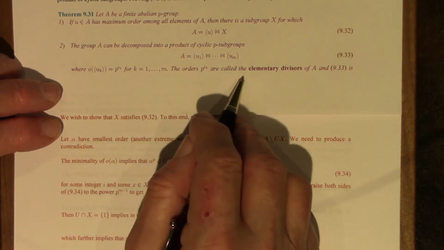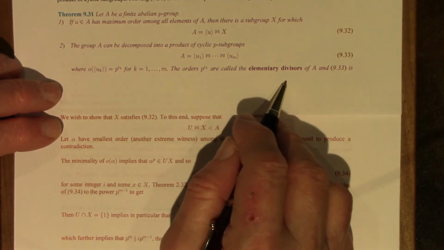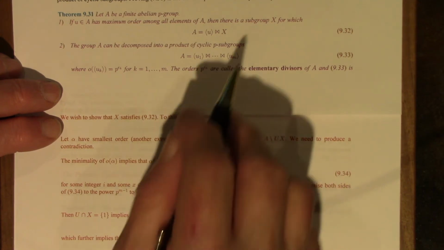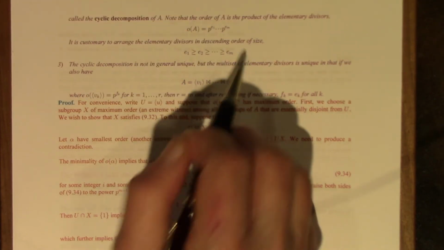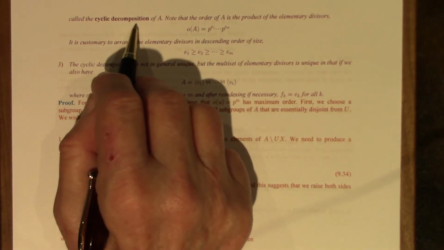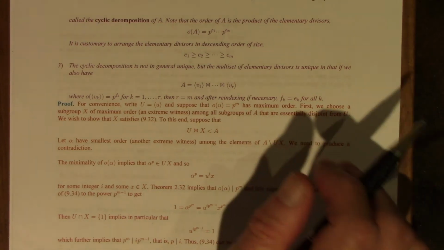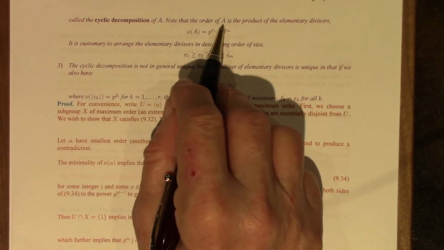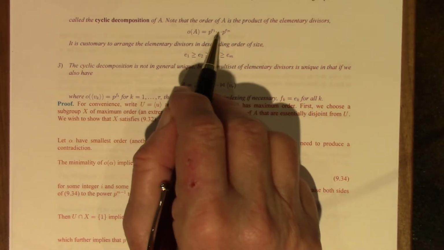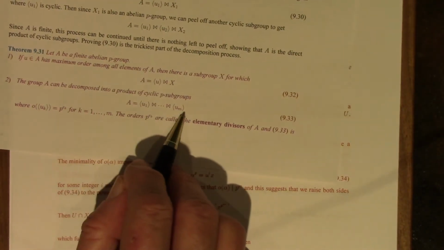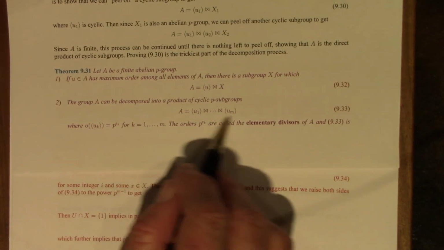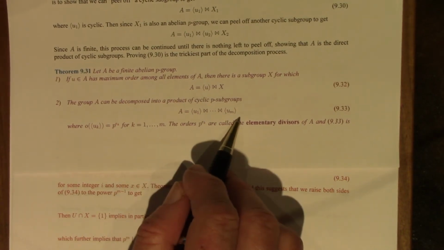They are called the elementary divisors of A. And this decomposition is called the cyclic decomposition of A. The order of A is then the product of the elementary divisors, because those are the orders of the factors in this decomposition.